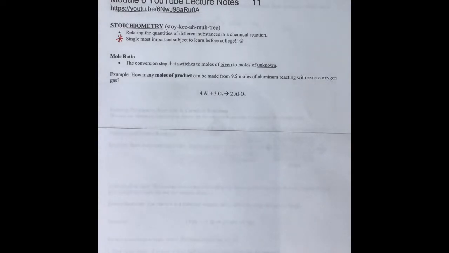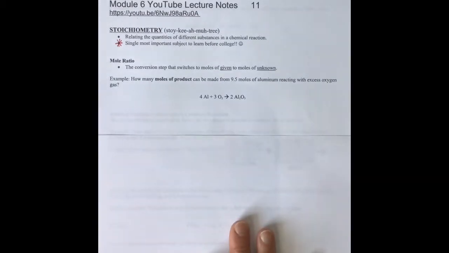Okay, this is a super important topic to grasp before college. Unfortunately, we only have 2 modules, I think, really devoted to it, or 2 lectures devoted to it. There's a lot more in your book. There's, of course, so much more we could do if we had many more days on it, and this just barely scratches the surface. But definitely keep these notes for college so that you will have a foundation in what stoichiometry is.